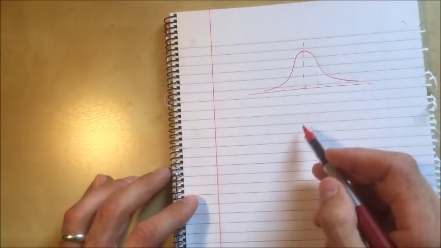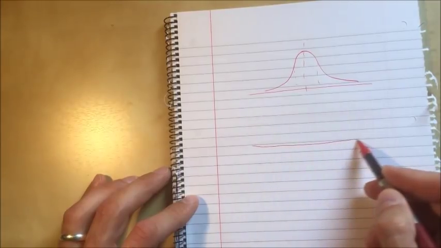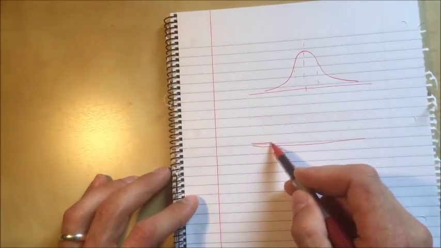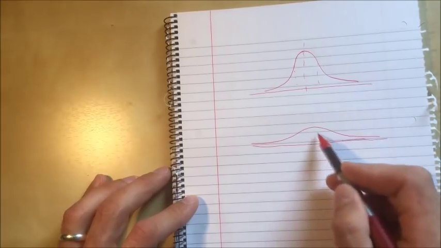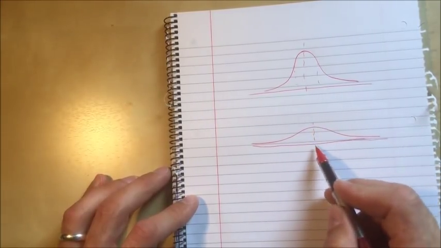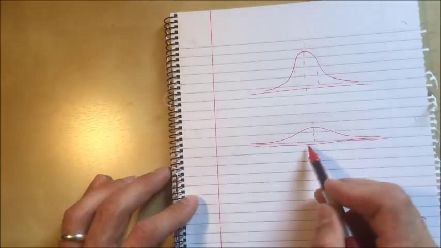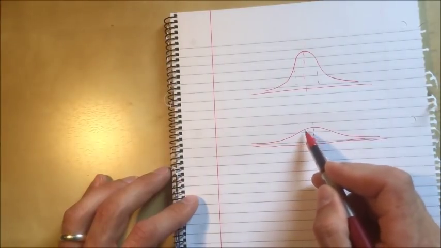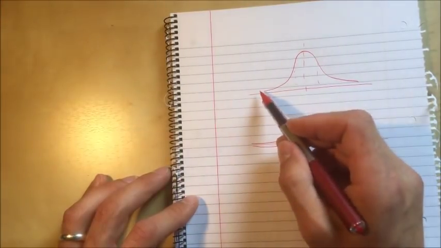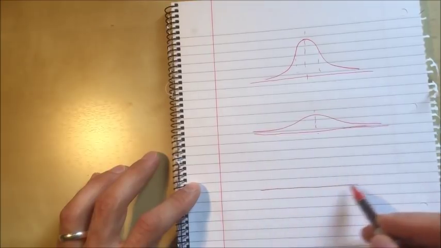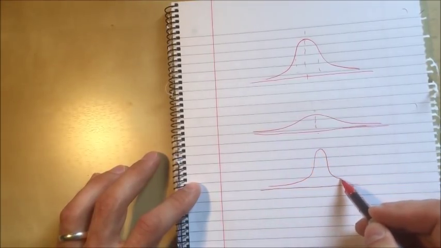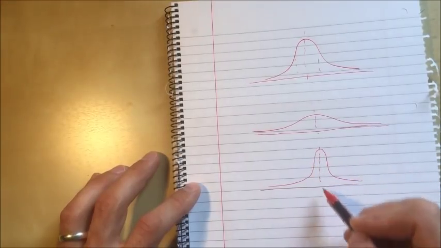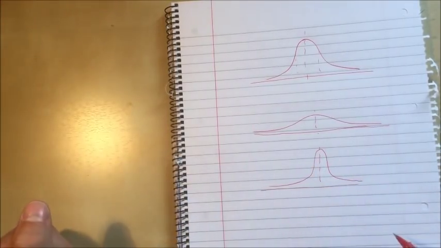Now, it could be that if you look at a different population, you end up with a curve that looks more like this. You get it very, very spread out. We have the average in the middle, and the probability goes down very slowly either side of it. Or we could have a very steep one. We could have all the data gathered up in the middle, and then very quickly it becomes very unlikely that you're far away from average.